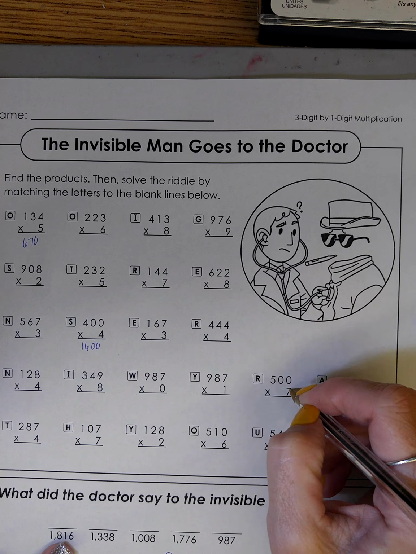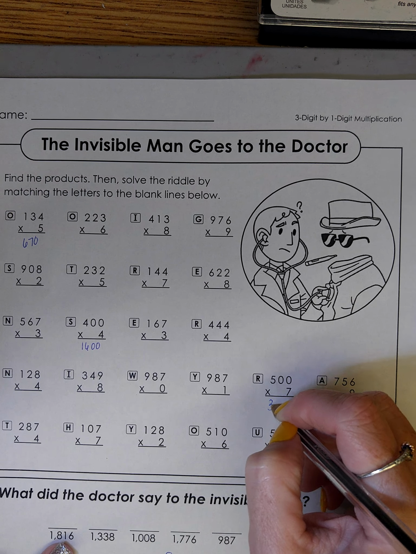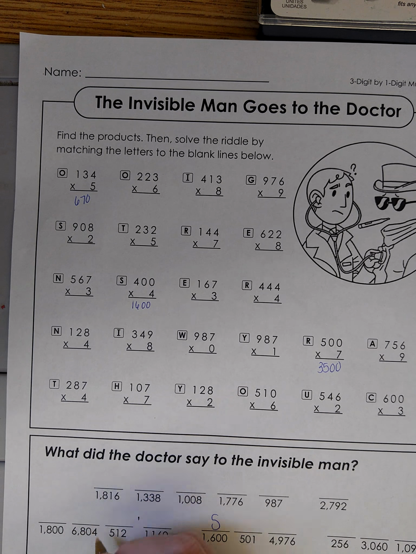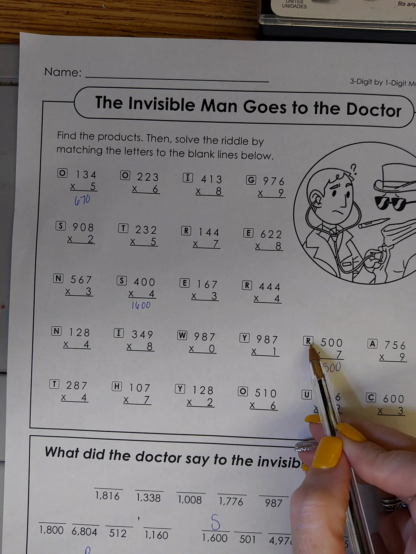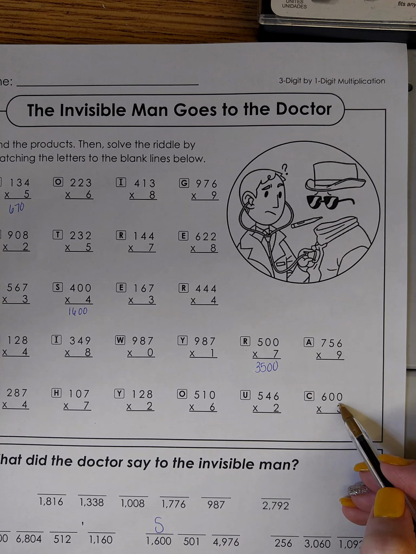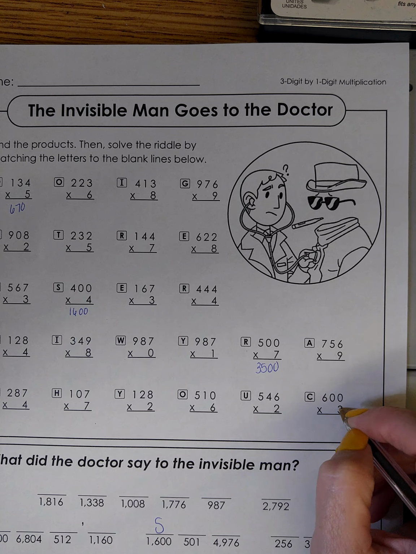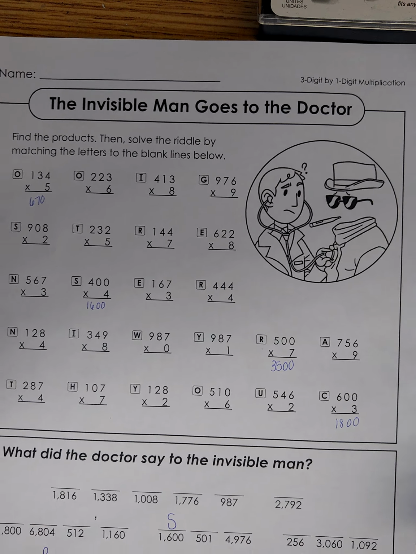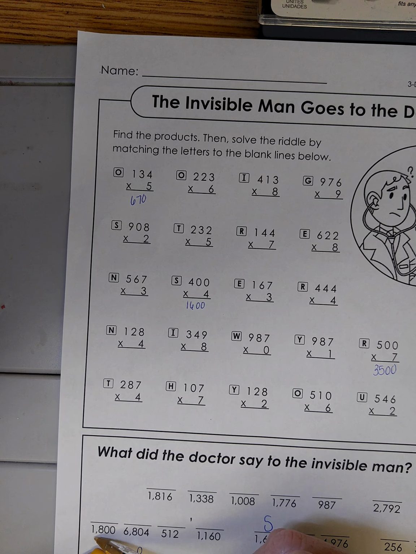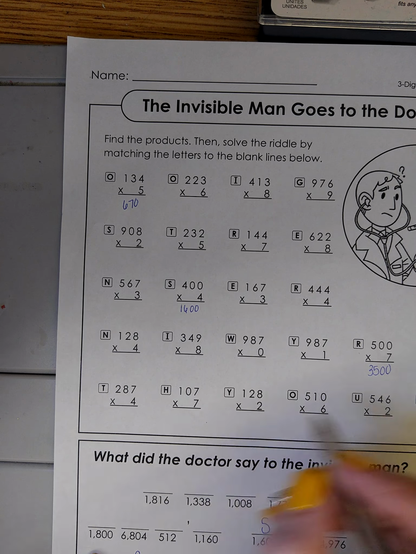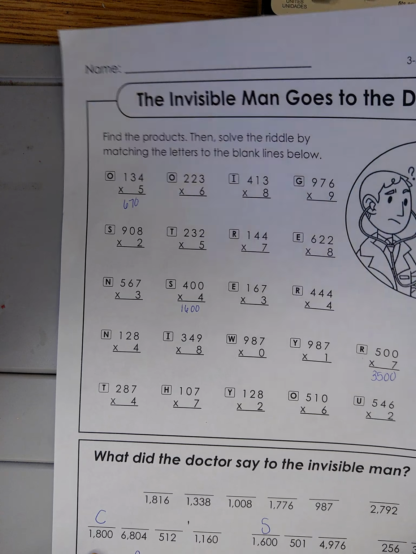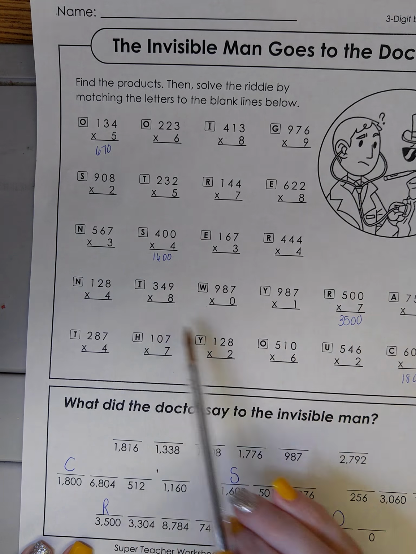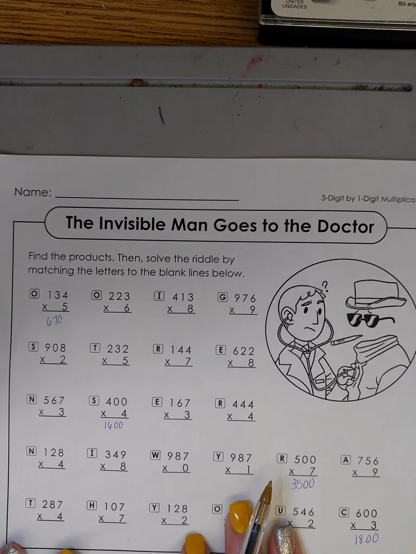This one I can do mental math, so let's do 5 times 7 is 35 and 2 zeros, so 3,500 down here, and that's an R. See the corresponding letters here. Here's another one I can do mental math, 600 times 3, well 6 times 3 is 18, add 2 zeros, that's 1,800, which is right here, 1800, and that is letter C. Let me see if there's any other ones I can do real quick. All right, so those are the ones I could do real quick. Let me move on to this.